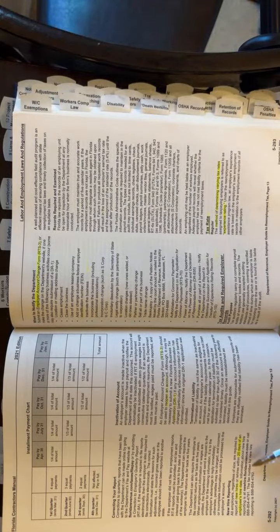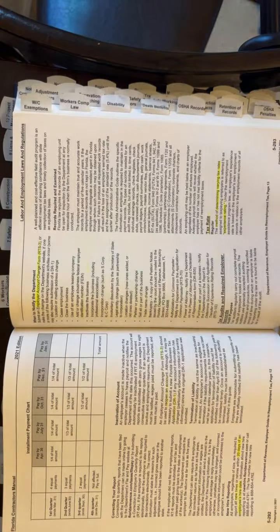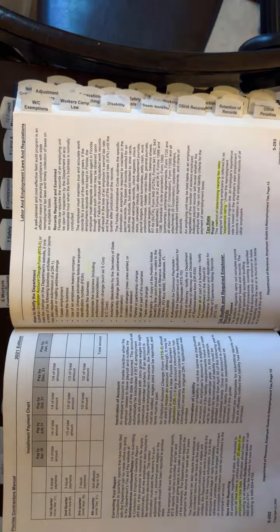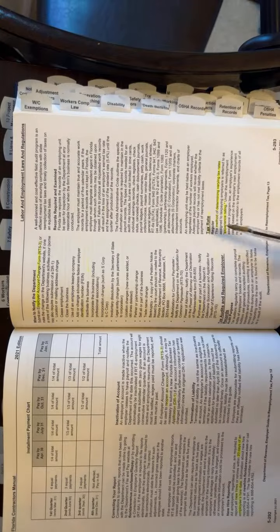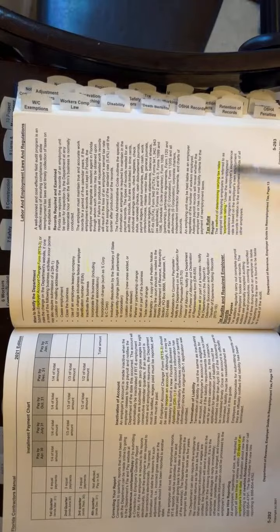5292, 20 days of an employee's hire date, new hire. And then employer account change, form RTS, reopen an account, application DR1. And then we have tax rate, method of determining varying tax rates, experience rating. I got a question about this one as well, experience rating.